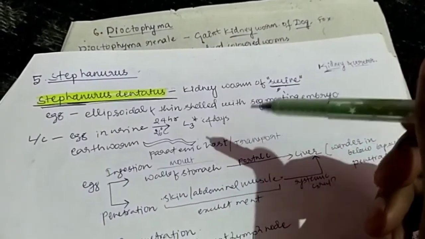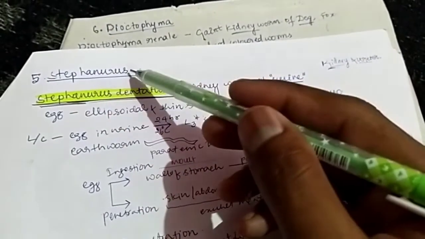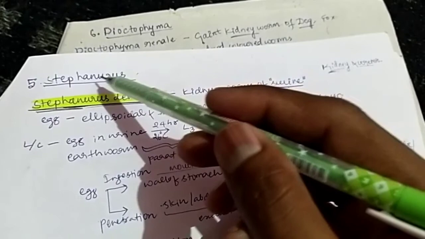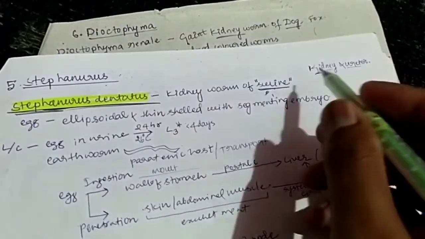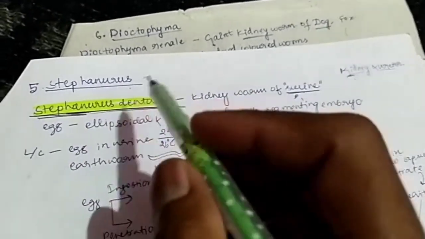In the previous video, we completed genus Esophagostomum. In this video, we will complete genus Stephanurus. After this, we will complete genus Dioctophyma. The genus Stephanurus and Dioctophyma contain the worms which are present in the kidney. Now let us come to the genus Stephanurus.